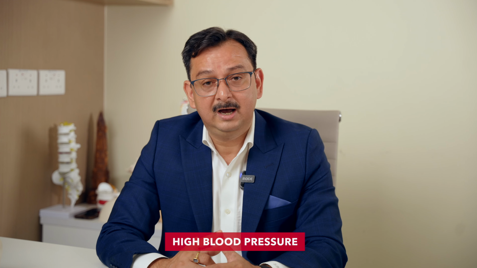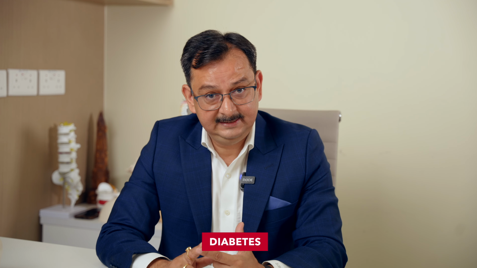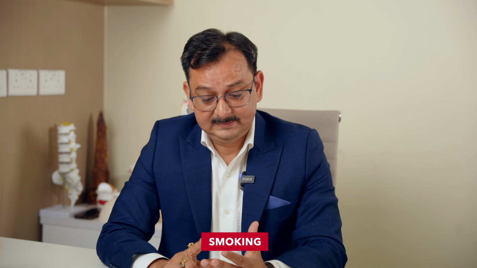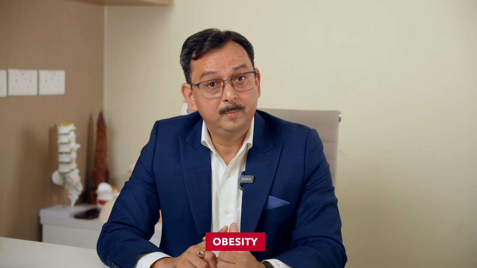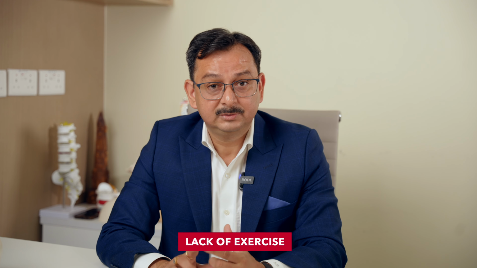Stroke is a preventable condition and is a treatable condition. It can be prevented in more than 90% of patients by adopting a healthy lifestyle. It's very important to know the risk factors for stroke. The most important risk factor for stroke is high blood pressure. Other risk factors are diabetes, high cholesterol, smoking, alcohol, obesity, lack of exercise. So it's very important to know all these risk factors and adopt a healthy lifestyle to prevent the stroke from happening.